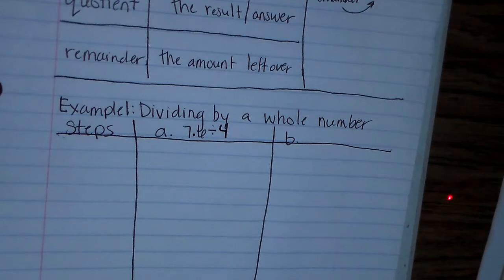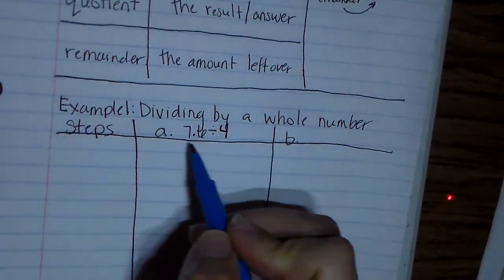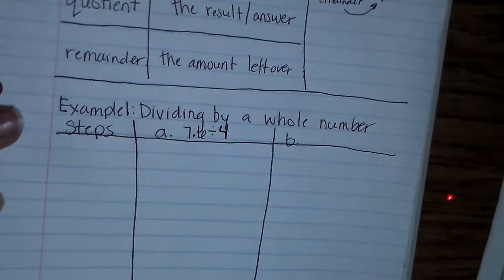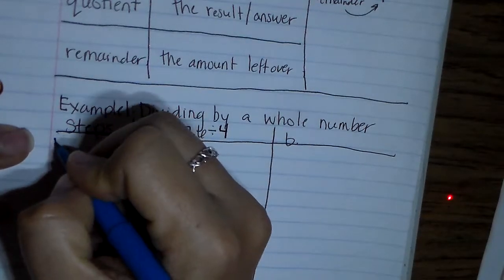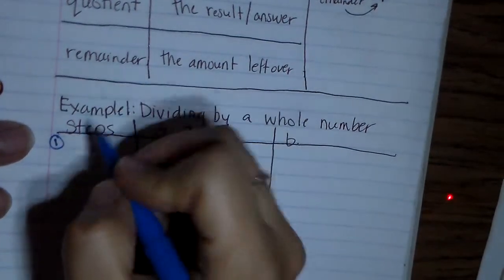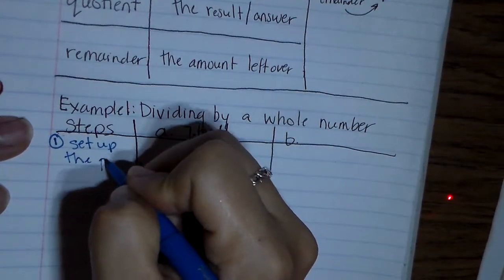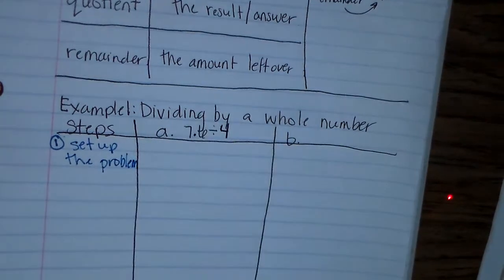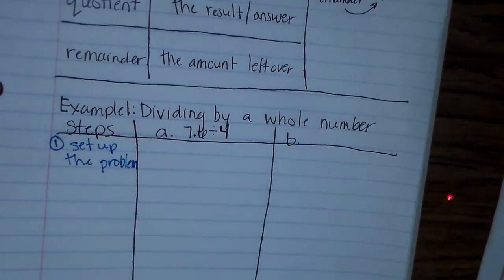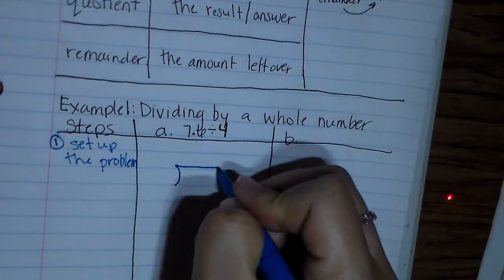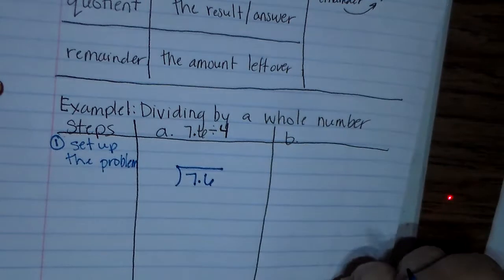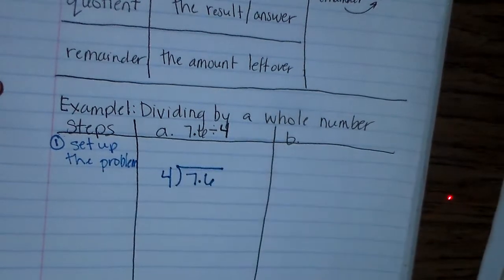Okay. The first thing we would need to do is to set up our problem using the house, as we sometimes refer to it as. I never want you trying to divide horizontally. I always want you to do it the long division way. So step 1 is to set up the problem. Okay, so if we were going with example A, I would set it up with 7.6, my dividend, inside, and 4 on the outside.